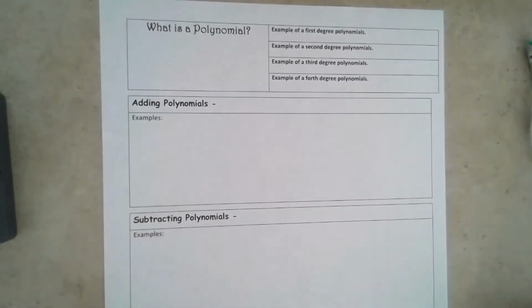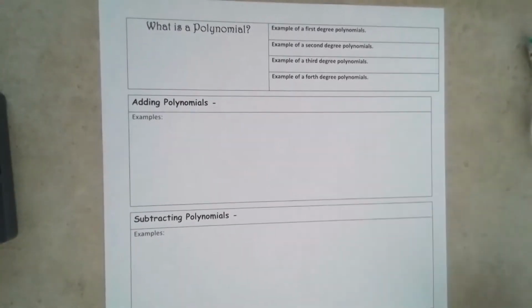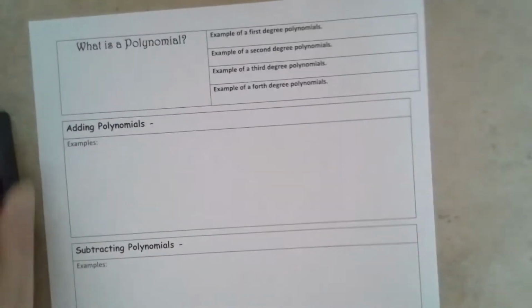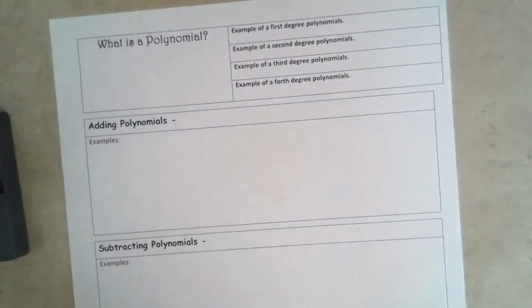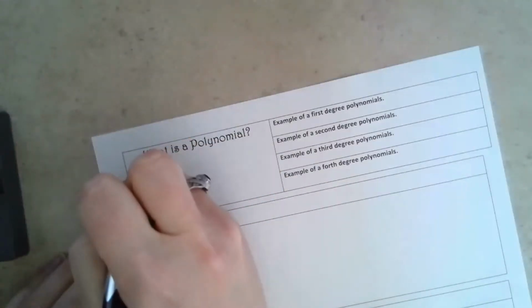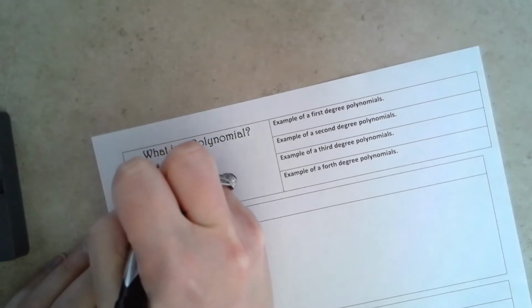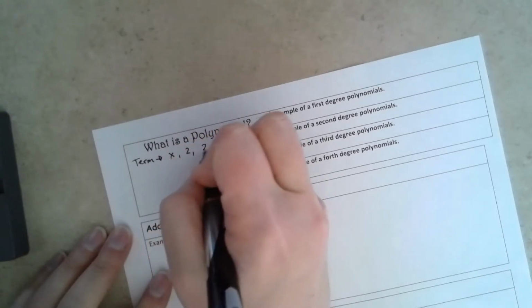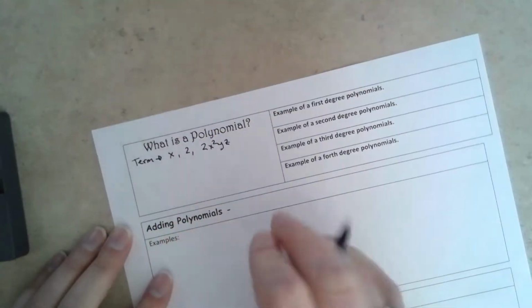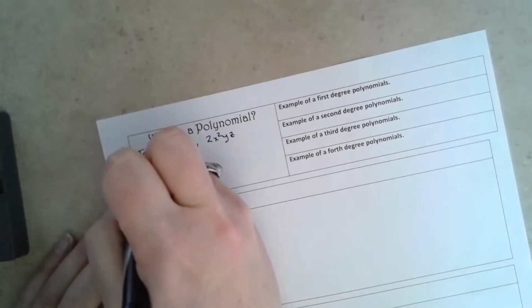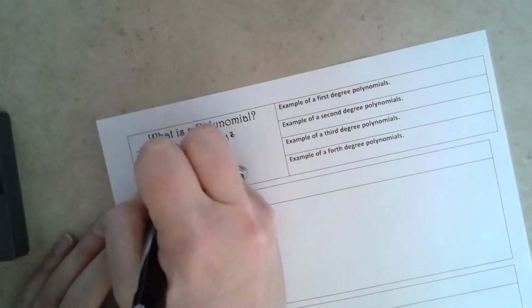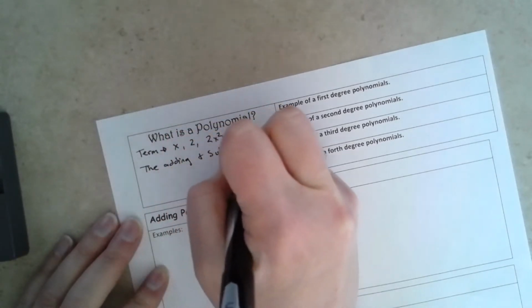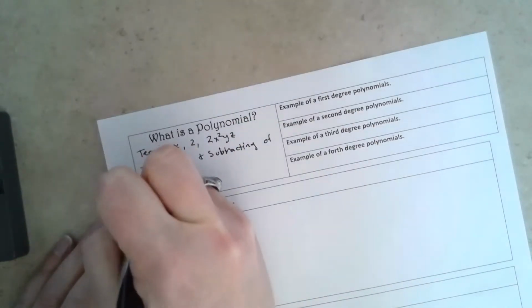So first off, we are doing polynomials. We have to talk about what is a polynomial. A polynomial is a bunch of terms being added and subtracted. A term is going to be like x is a term, 2 is a term, 2x squared y z. Technically that's just a term, so it's the adding and subtracting of terms.